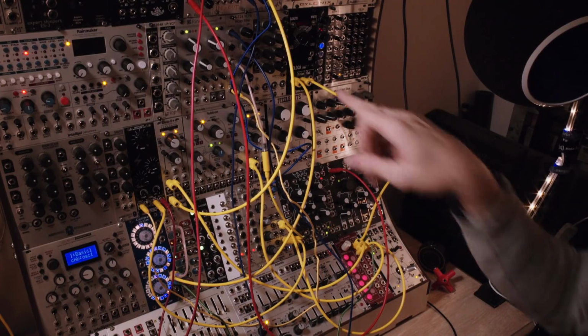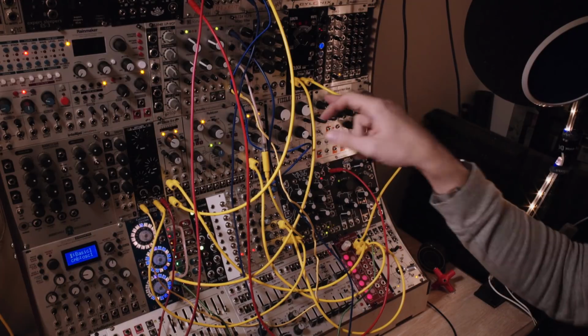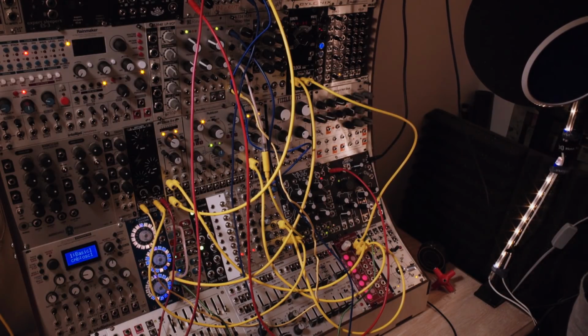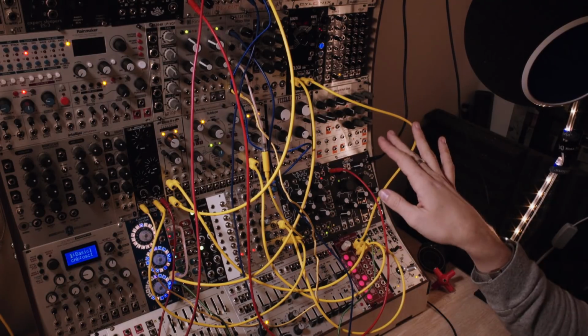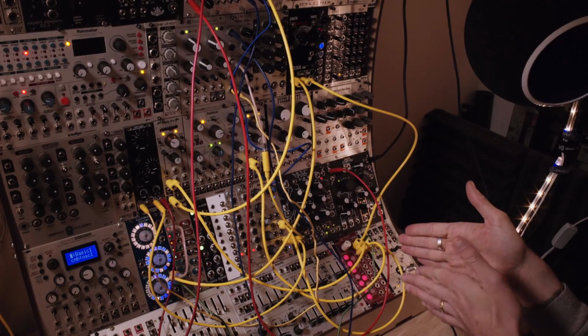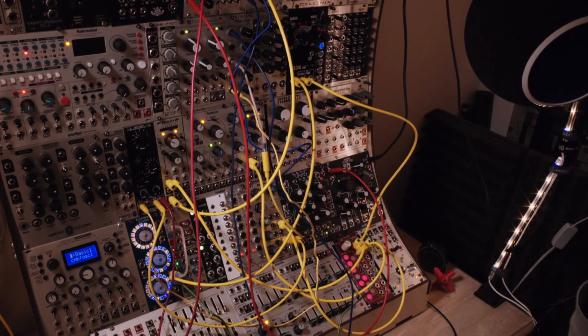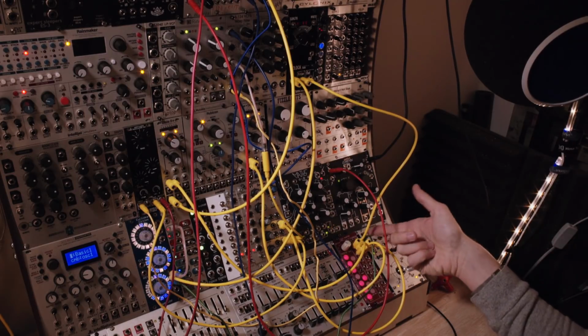So what is driving the intuitive quantizer here is white noise coming out of the Turing machine, which is going to be all over the keyboard. But because I'm only sampling it every now and then, it stays a lot more coherent than it would otherwise, thanks to the gate input.